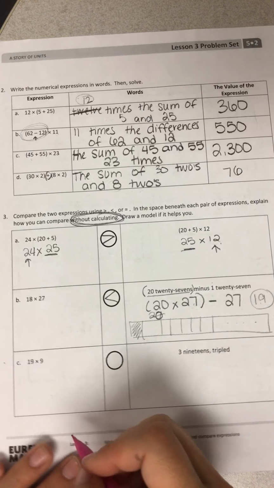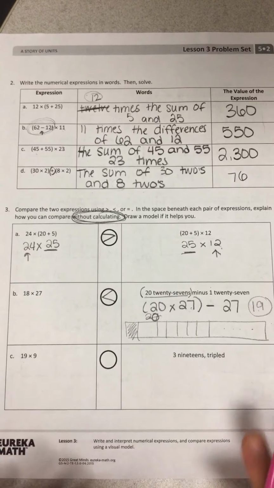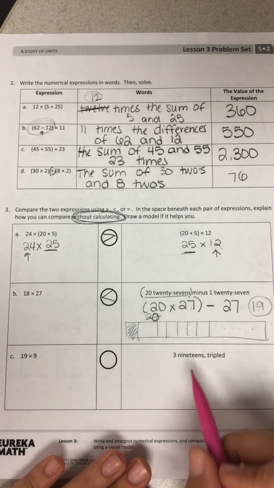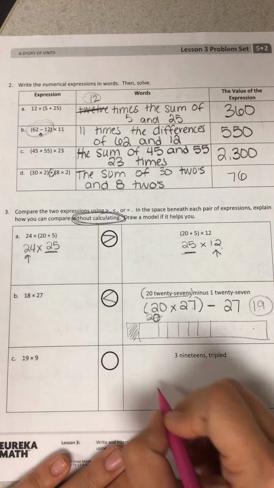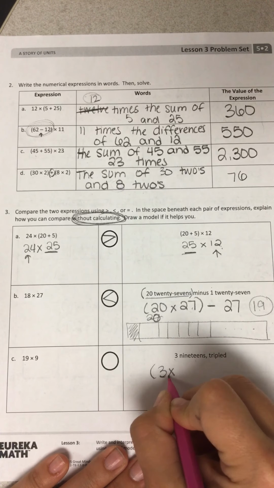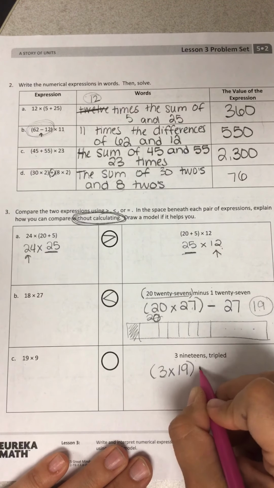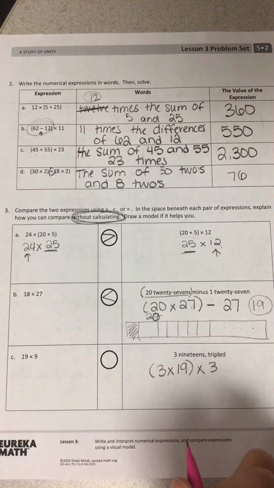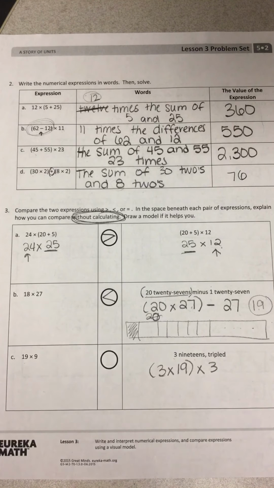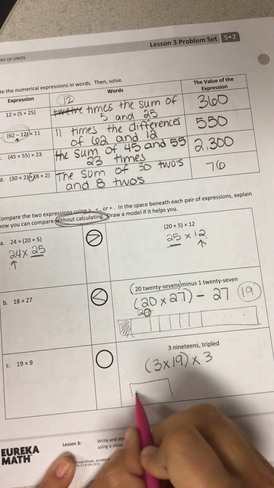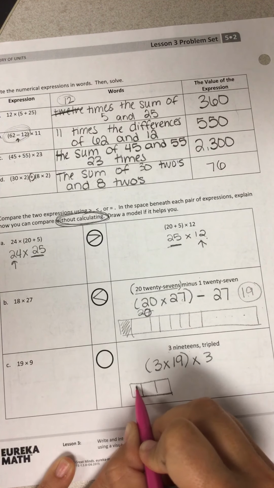Okay, so here I've got 19 times 9. Going to leave that alone. And then over here, I've got 3 19s. So I know I'm going to do 3 times 19. And it tells me, excuse me, guys, that I am going to triple them. All right. So guys, kind of think about this. Here's 3 19s.